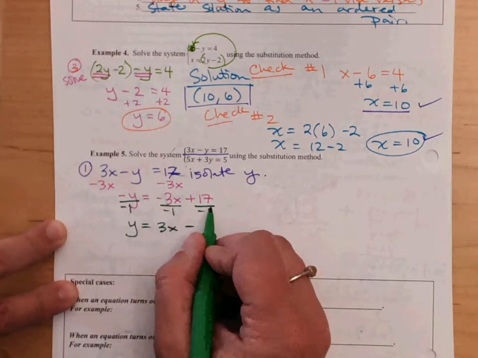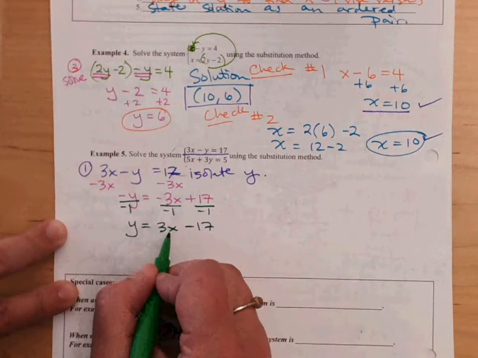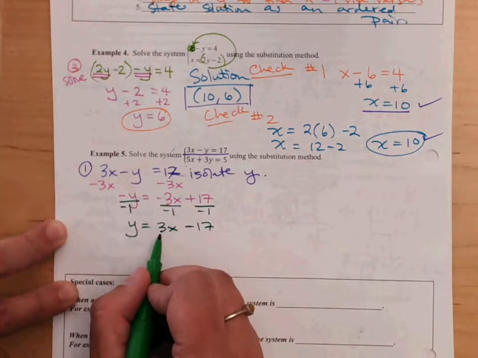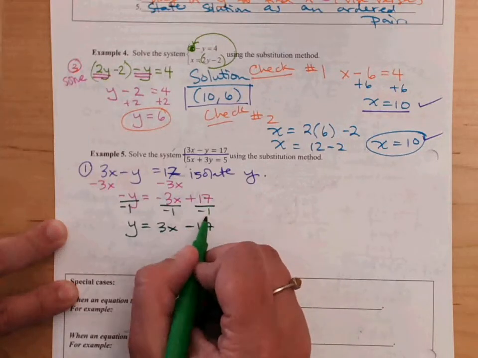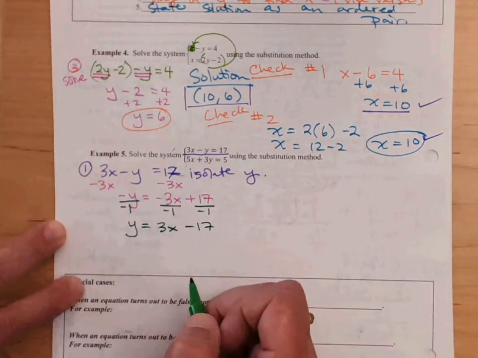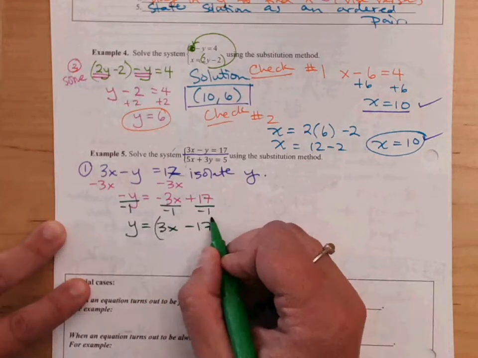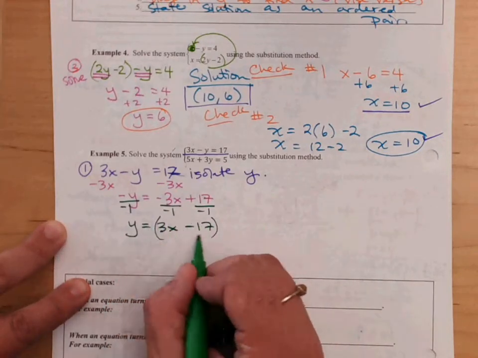It's going to change them to the opposite. So we get a positive 3 because a negative divided by a negative is a positive. We get a negative 17 because positive 17 divided by -1 is negative 17. So now we've isolated, and we're going to plug this in.